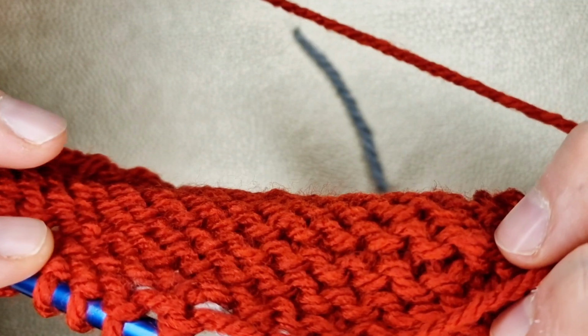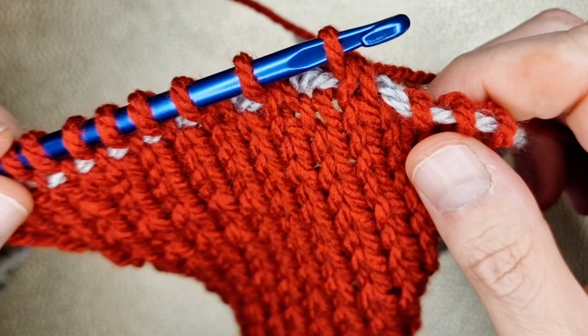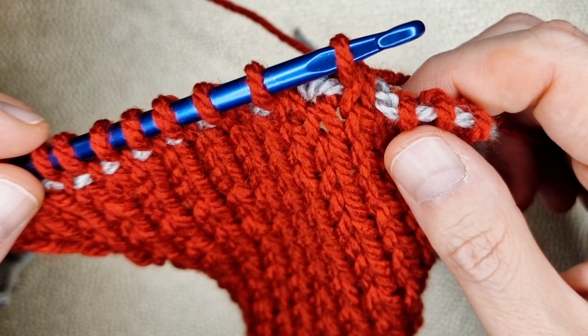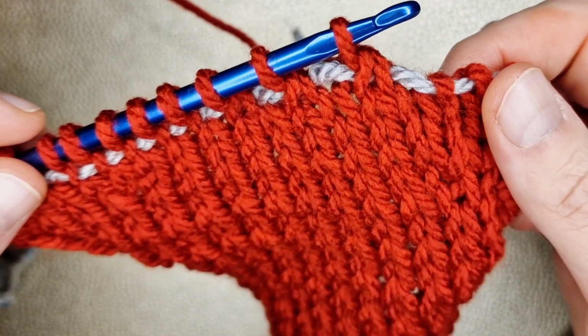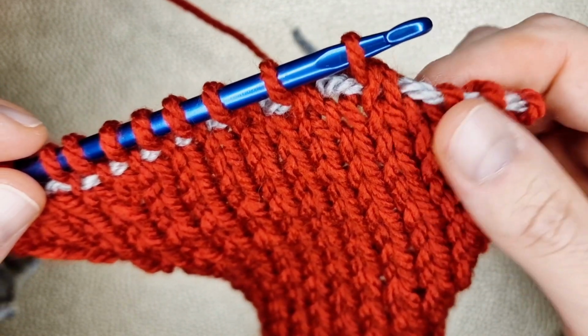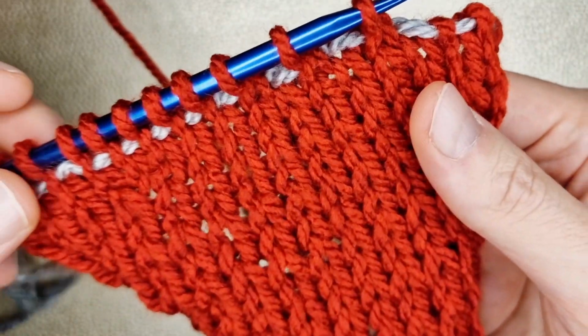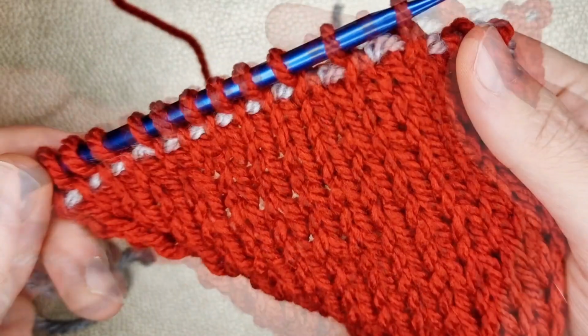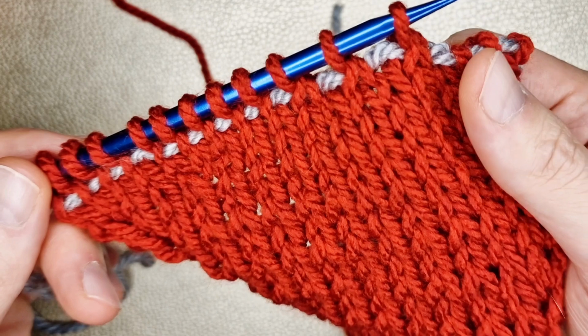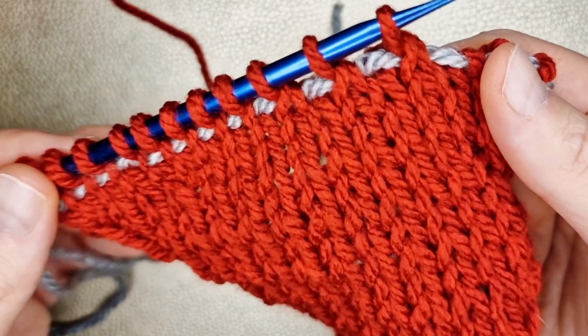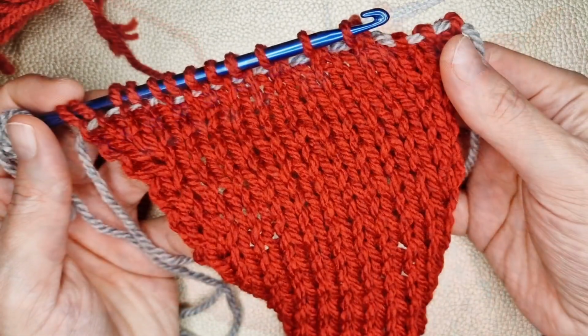And the same works also if you would do it with the purl stitches. Just pick up two loops in the back and then just purl stitch through both of them. I wouldn't think too much about decreases, so this would be the way to do it for me. But of course, feel free to research any of the other methods that are out there and just pick the one that you like.